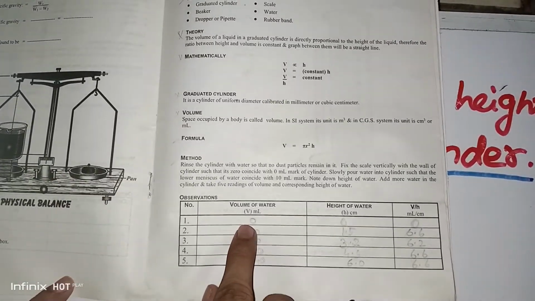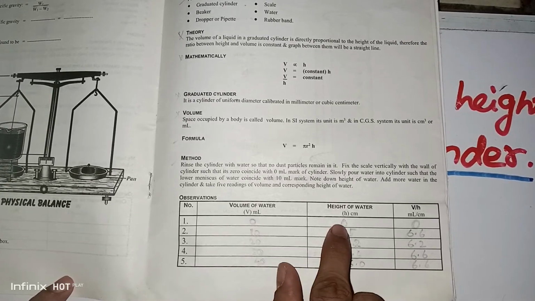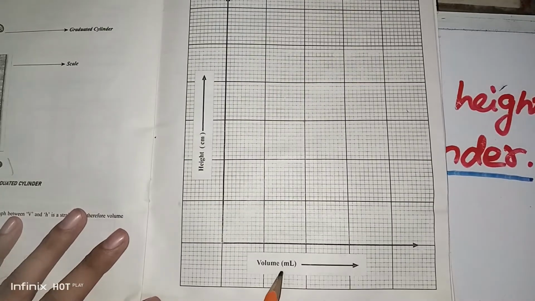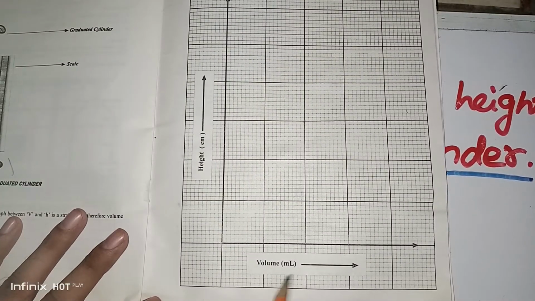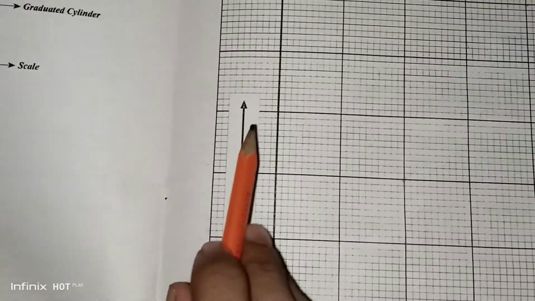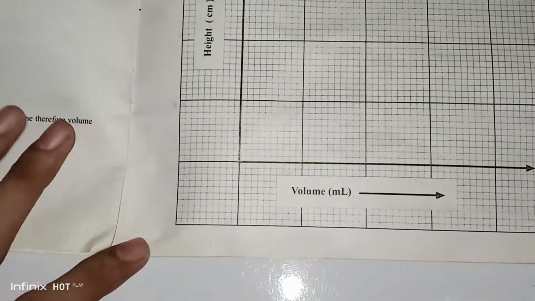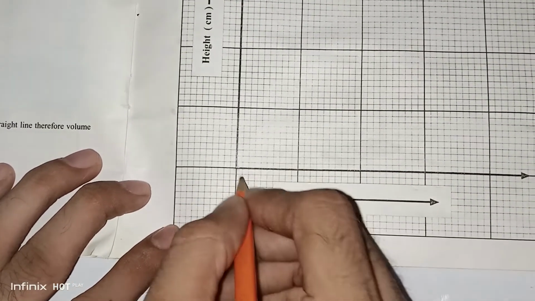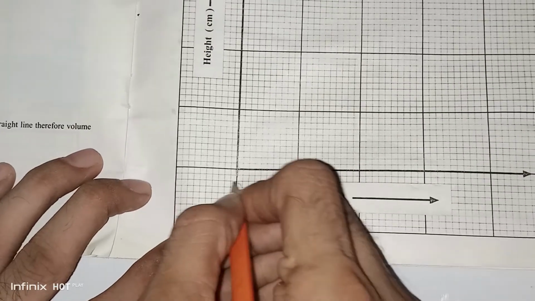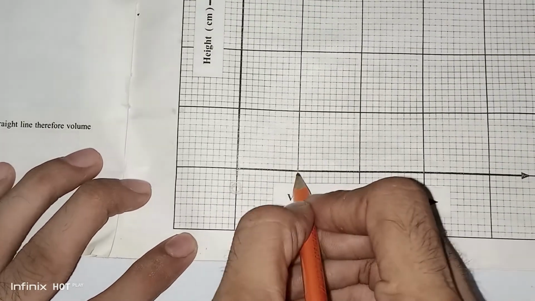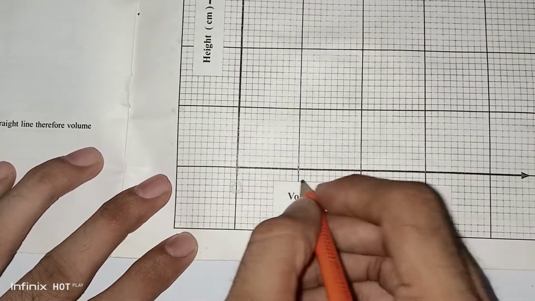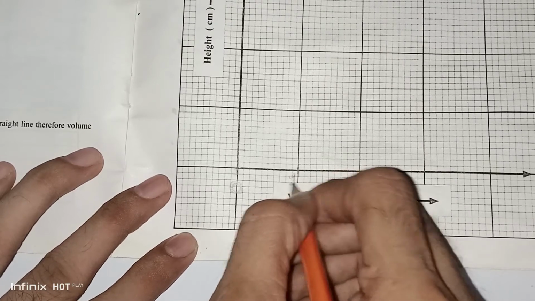Our first reading at volume of water 0 has height of water also 0. On the x-axis we will take volume in ml, whereas on the y-axis we will consider height in centimeters. So how will we mark on this graph? This is the starting point, we will consider it 0. Ten small boxes make one big box, which is equal to 10 ml.